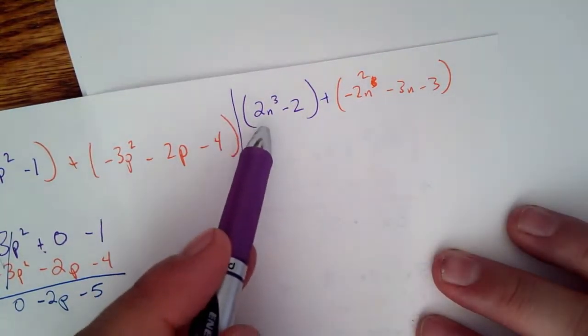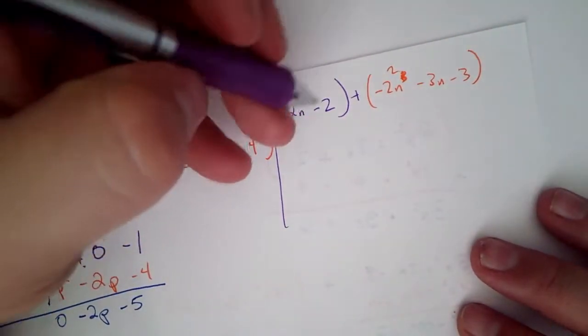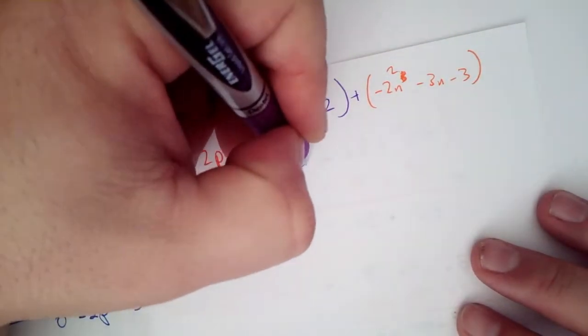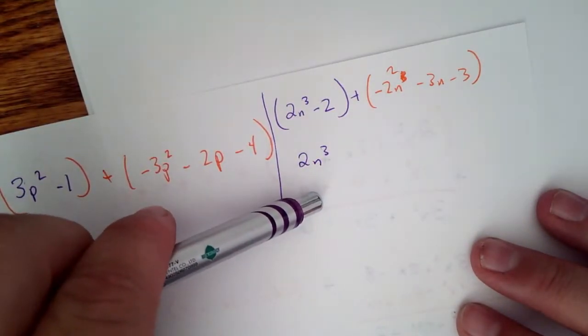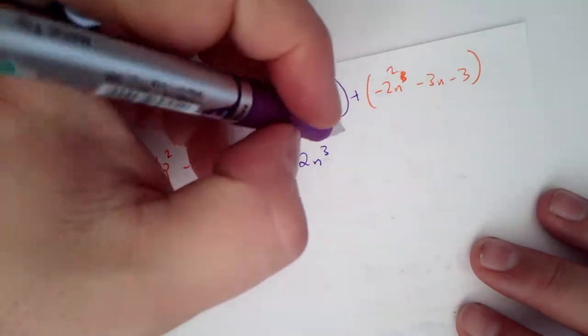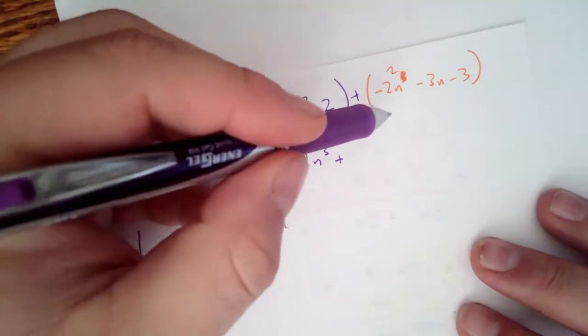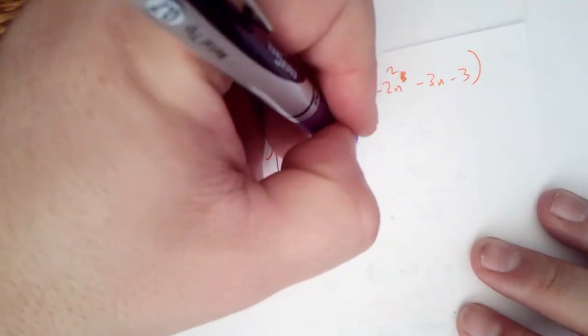And look, we've got an n to the third and an n squared. These are not like terms, so I'm going to rewrite this just like I did in the last one. I'm going to say 2n to the third. There is no n to the third from the orange one, so I'm not going to have anything below it. I do have an n squared for orange, but I don't have an n squared for purple, so I'm going to add a 0.